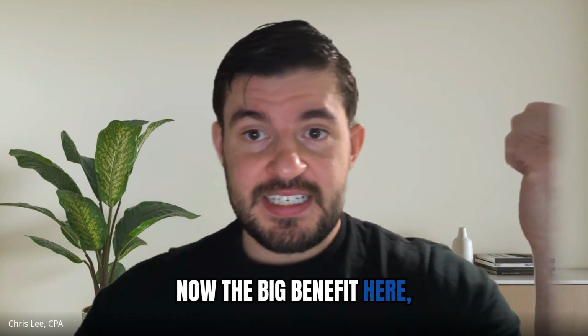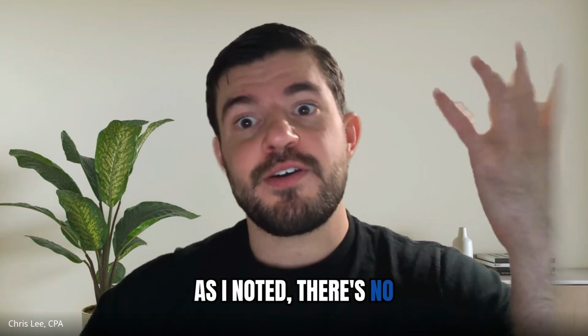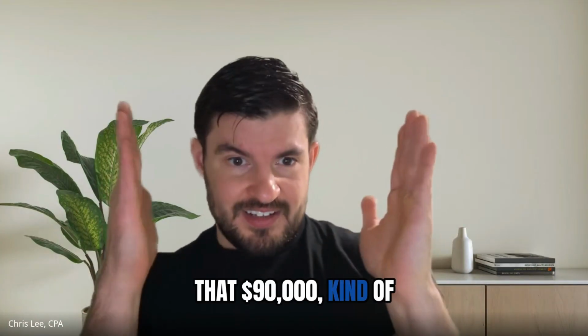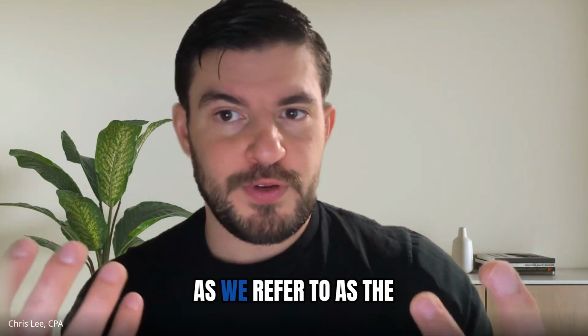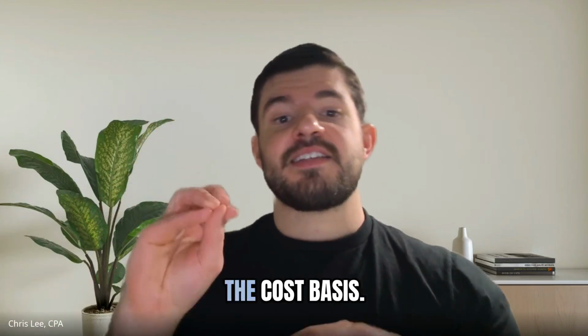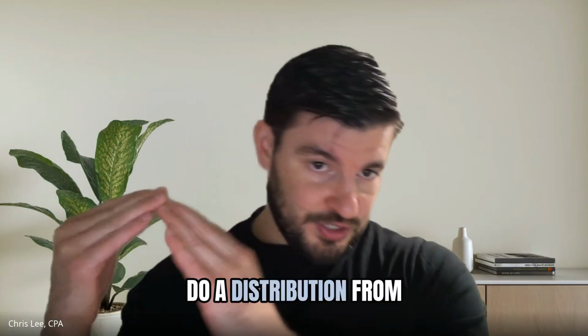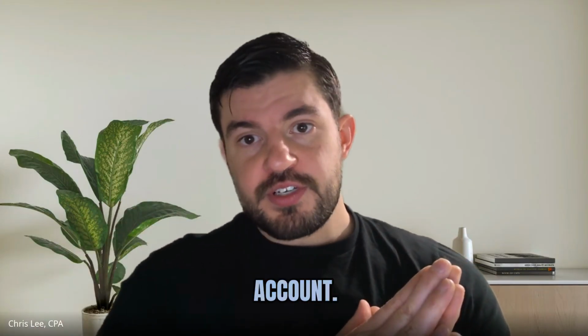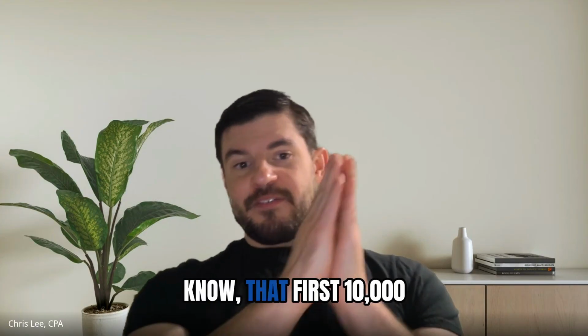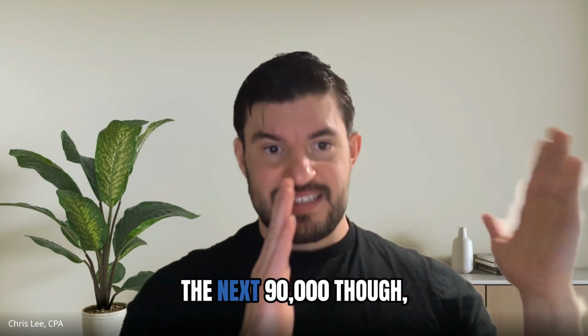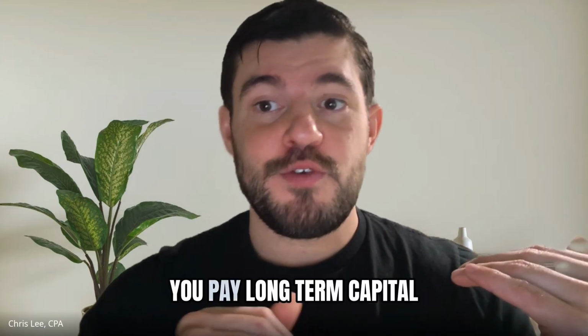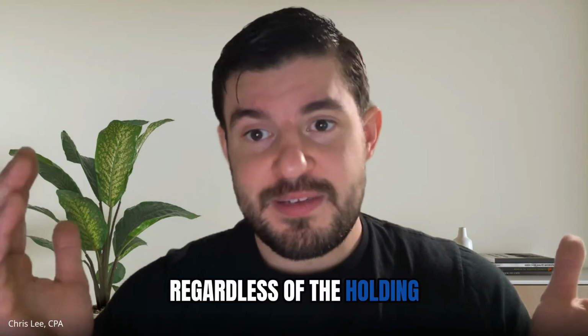Now, the big benefit here, as I noted, there's no tax on that appreciation, that $90,000. We refer to it as net unrealized appreciation, the fair market value minus the cost basis. That net unrealized appreciation is not taxed when you do a distribution from the 401k to your personal account. Rather, that first $10,000 was taxed at the ordinary rates. The next $90,000, though, you pay long-term capital gain rates regardless of the holding period or what happens next.